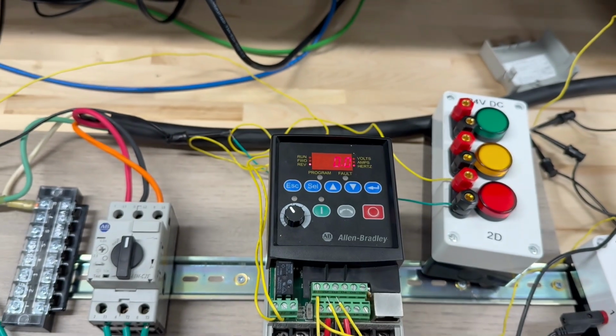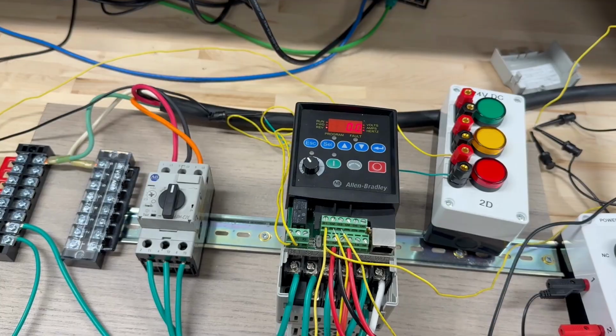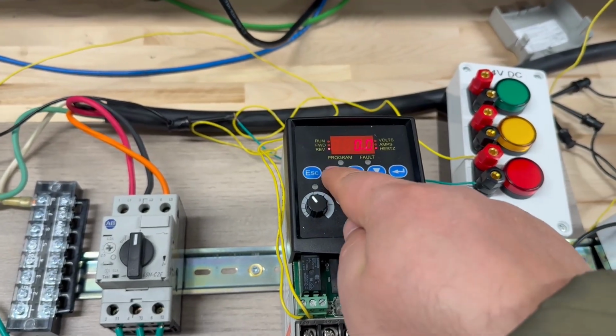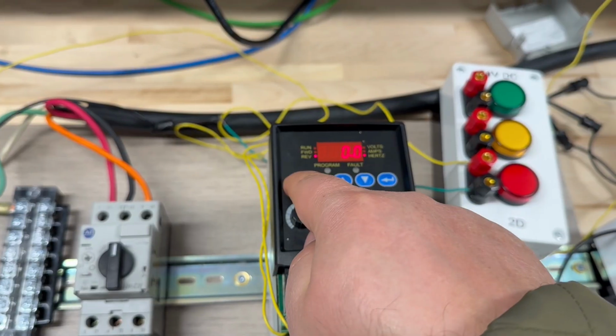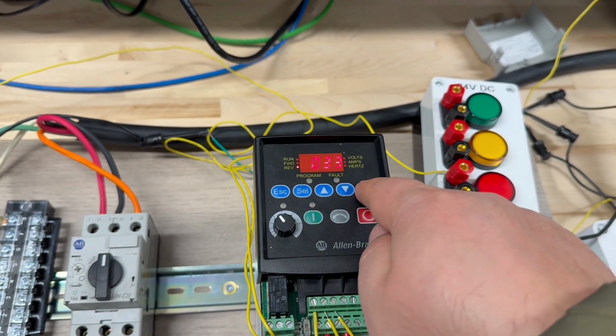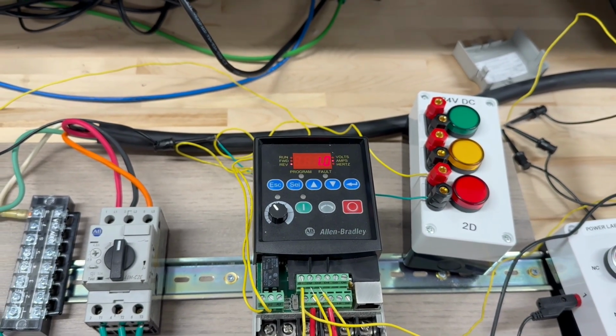The other trick, to get the fault, is that I'm going to decrease the full load current of the motor so we get the error. Let's go to P33. If you remember, my motor should be 3 amp.